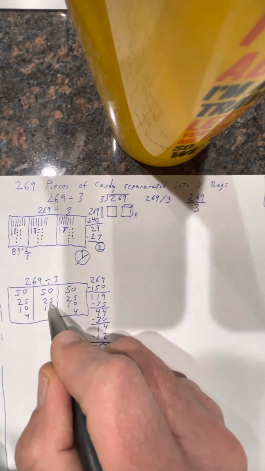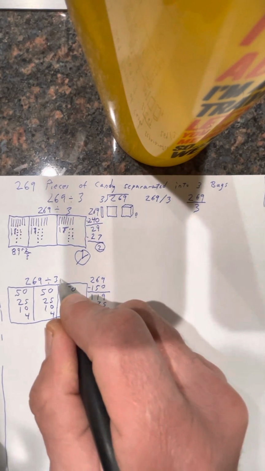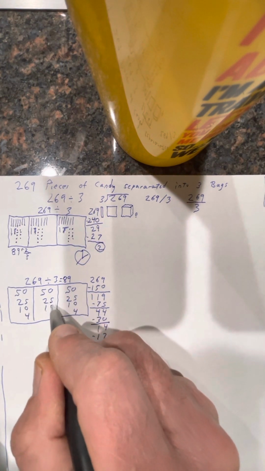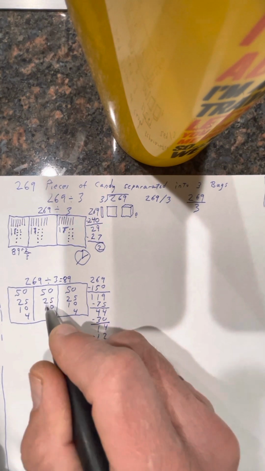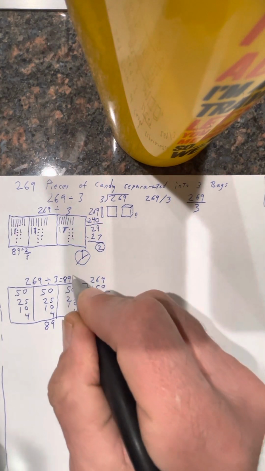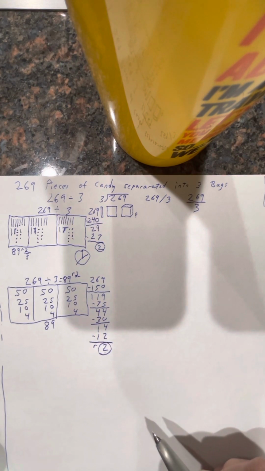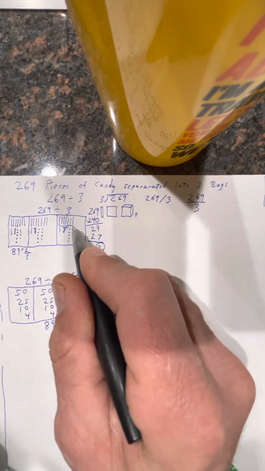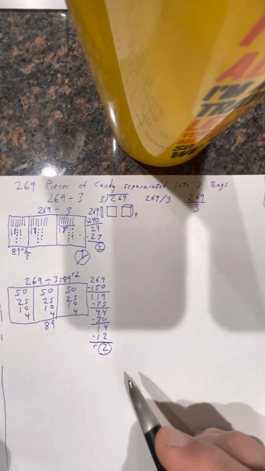Let's add these up. So 50 plus 25 is 75, plus 10 is 85, plus 4 is 89, equals 89. All I did was add these down. 5 plus 4 is 9, 5 plus 2 is 7, plus 1 is 8. 89, and my remainder is 2. The difference between this way and this way is I just represented my numbers with numbers, symbols versus objects.